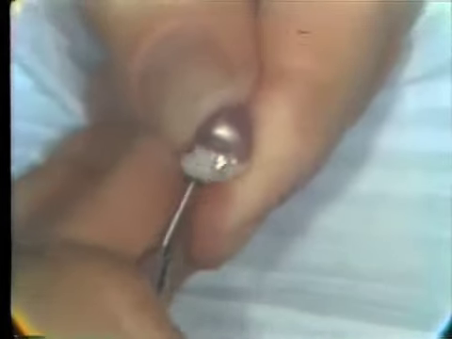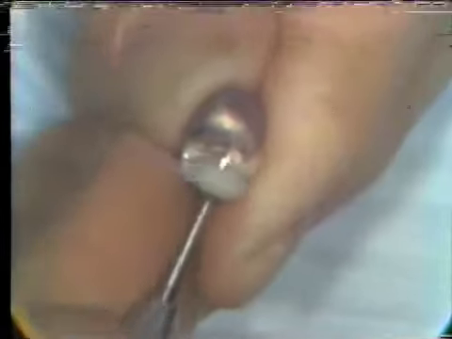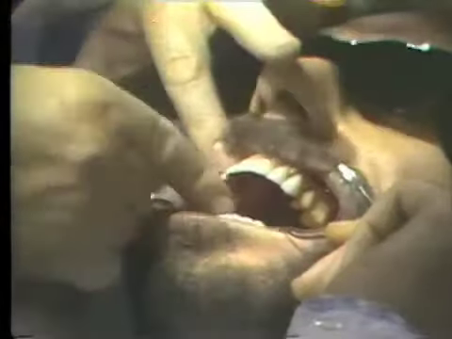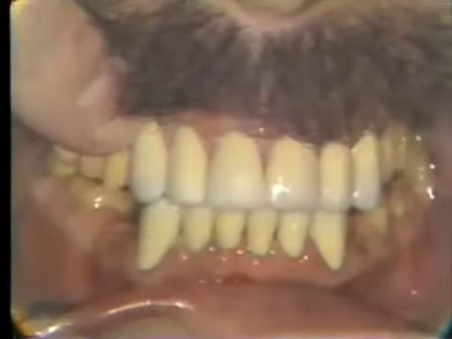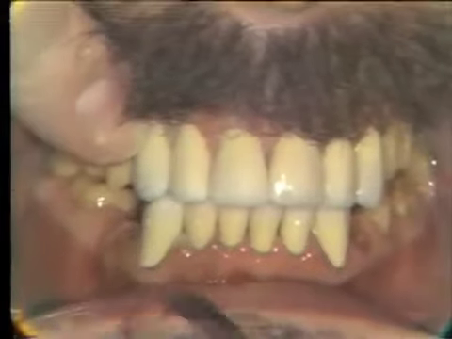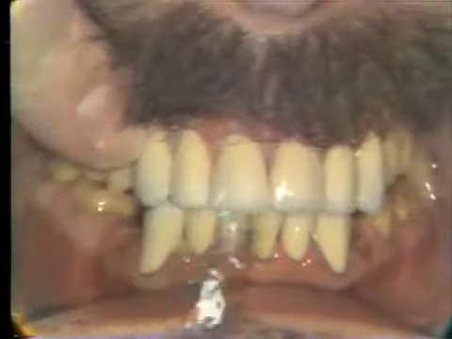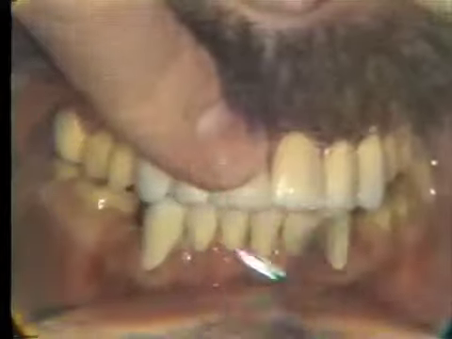There should be no irregularity as it comes from porcelain to gold. Okay, close. Tap, tap. Now we still want to maintain contact. Open, please. Close. Open, close.